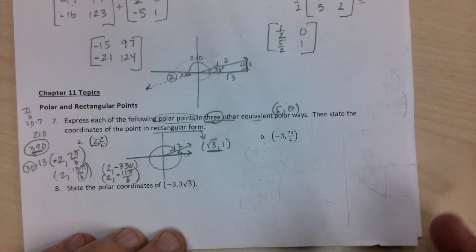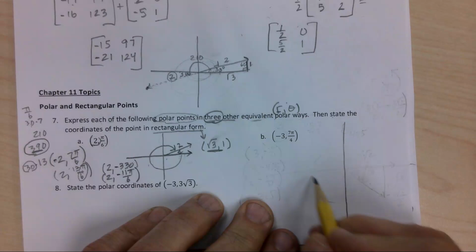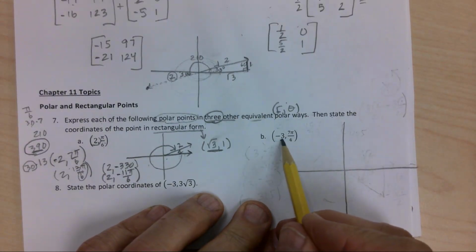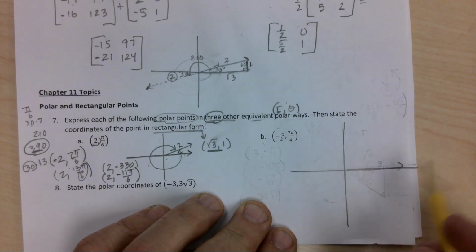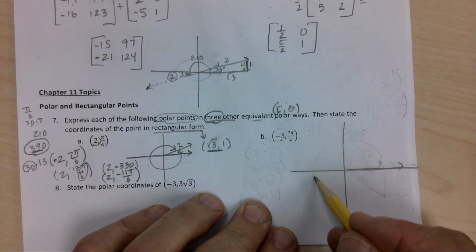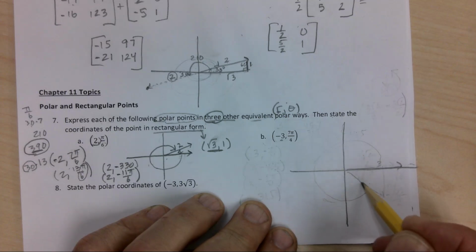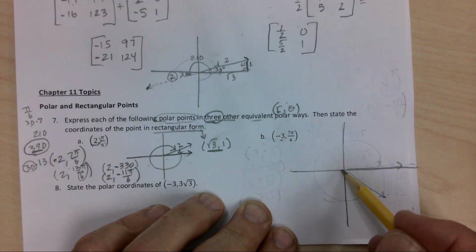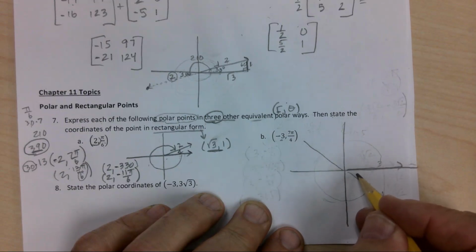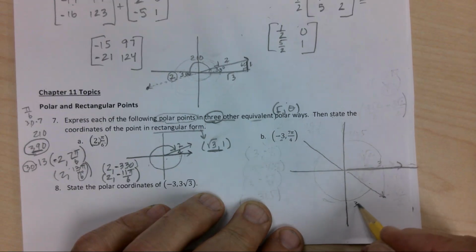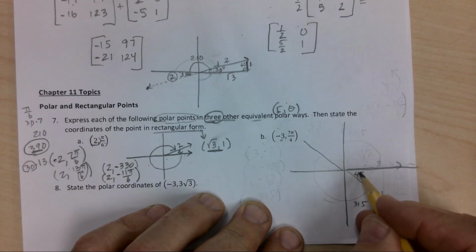Now let's try to do this one correctly this time. So I've got my spinner, it's 3. So there it is. I'll erase that in a minute. I go 7 pi over 4, which is 315, and stop. But then that negative throws me over here. So I know this is 315 to here, leaving me with 45.